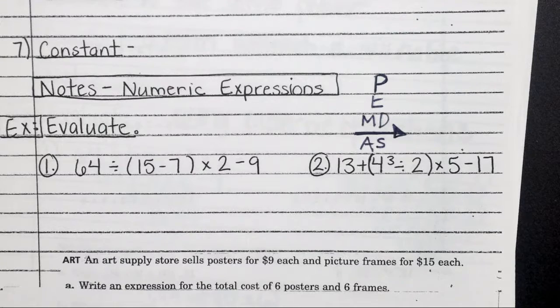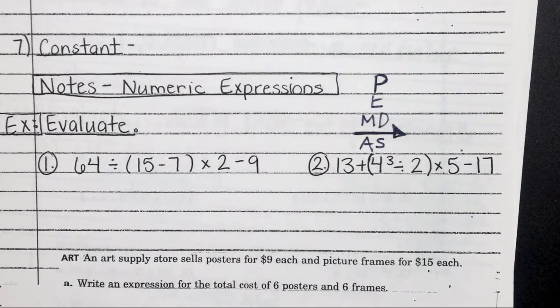Okay, so here we go. Number 1. What is the first thing we're going to solve? Parentheses, right? Guys, you must show me every step. If you don't show me every step, and it's on a test, I'm going to take off points, and here's why. When we get to solving 1- and 2-step algebraic equations, you have to show your steps or you're going to mess up.